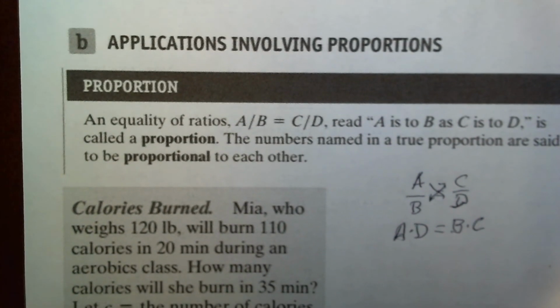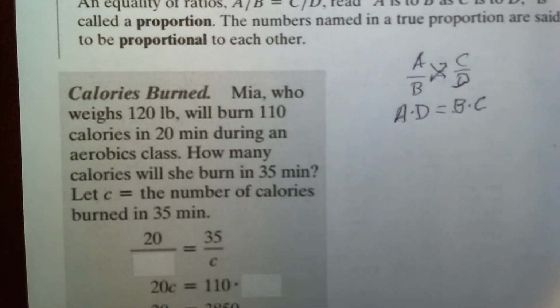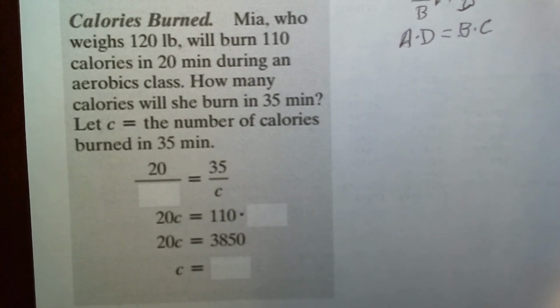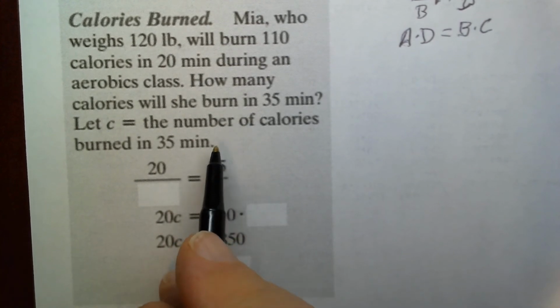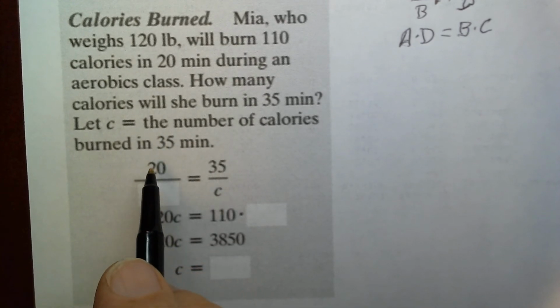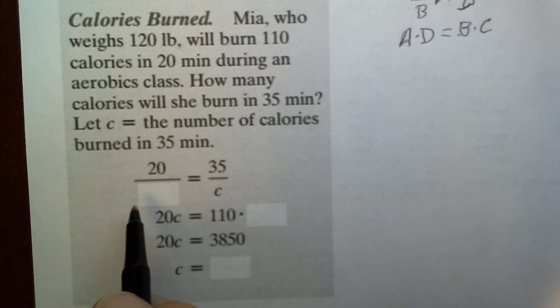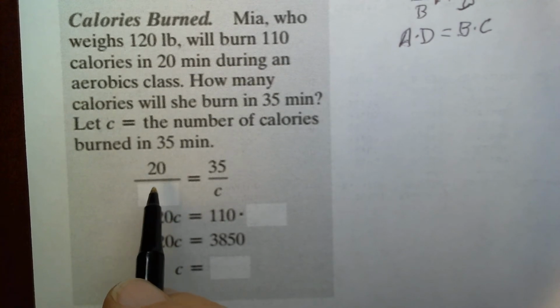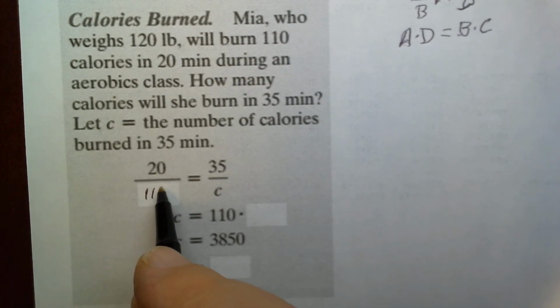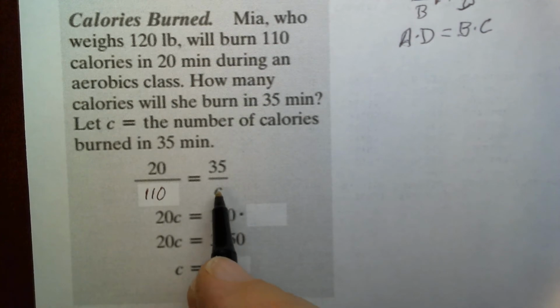Calories burned. Mia, who weighs 120 pounds, will burn 110 calories in 20 minutes during an aerobics class. How many calories will she burn in 35 minutes? So let C be the number of calories burned in 35 minutes. So now we have the proportion of 20 minutes to 110 calories would be equal to 35 minutes to C calories.